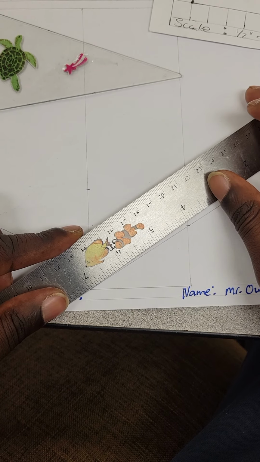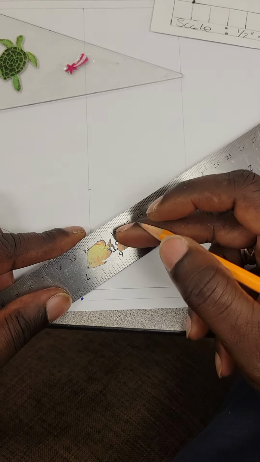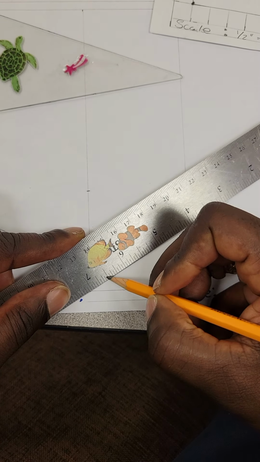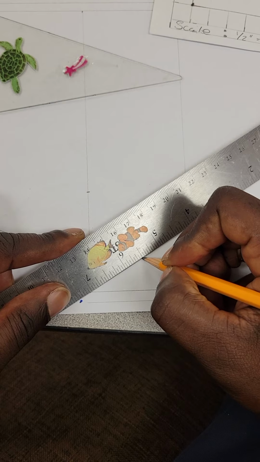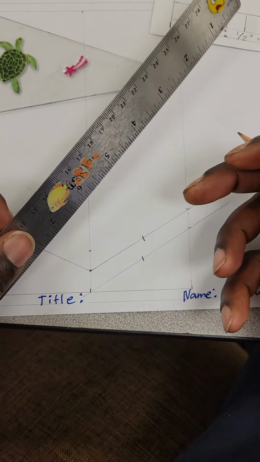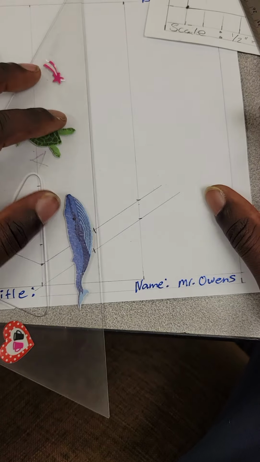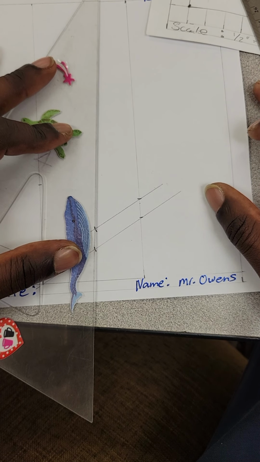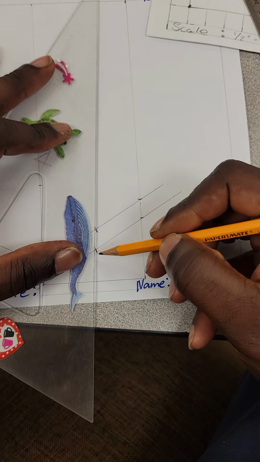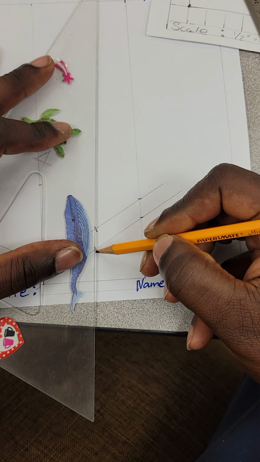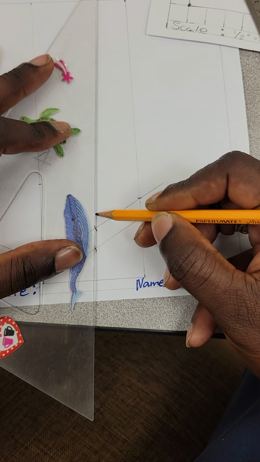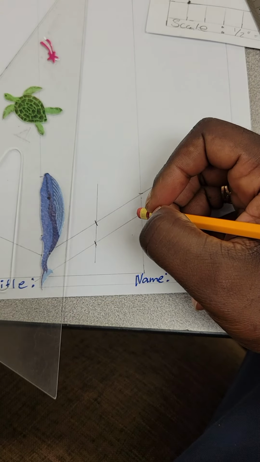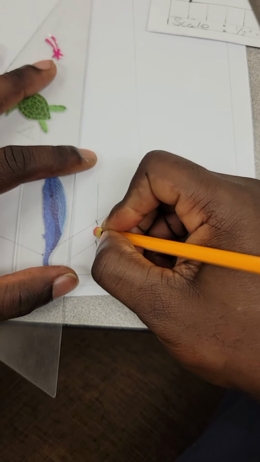All on a 30. I'm not quite on that line going.